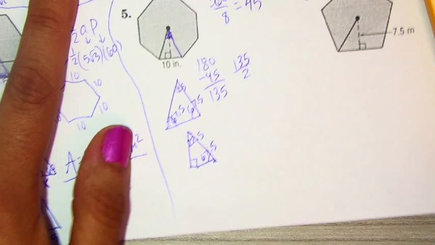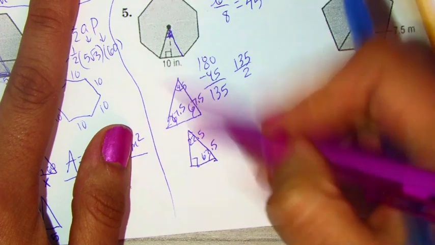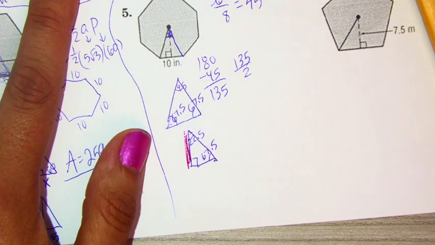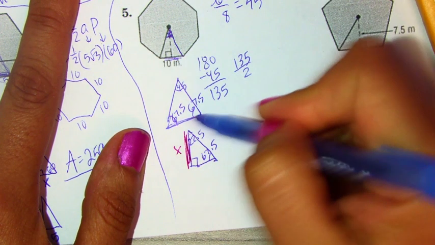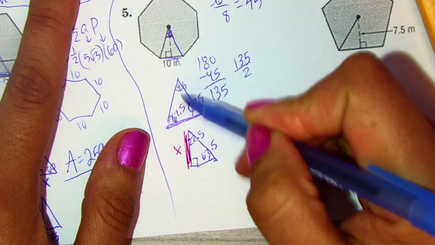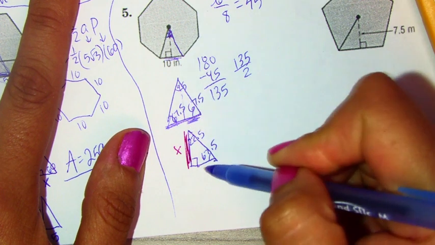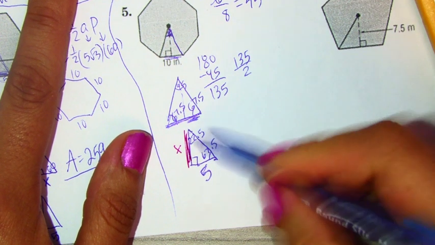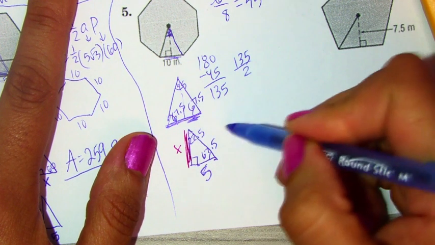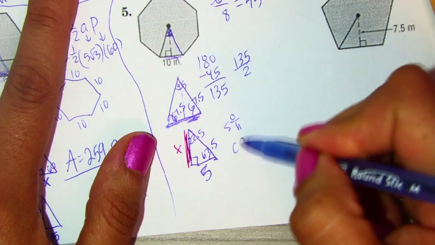All right, so if we're looking for the apothem right here, we don't have that. We do have that this whole thing is 10. So if we split this in half, half of it is 5. So this is 5. And then again, this is not a 30-60-90, so we do resort back to SOHCAHTOA.